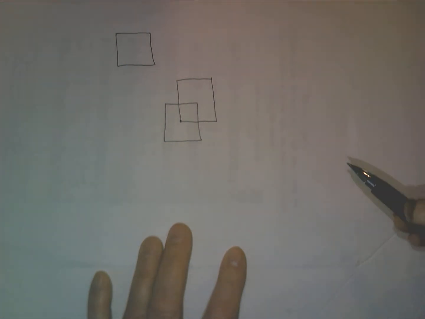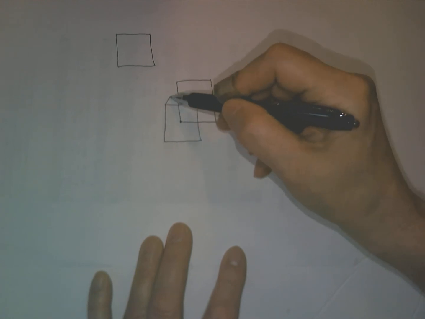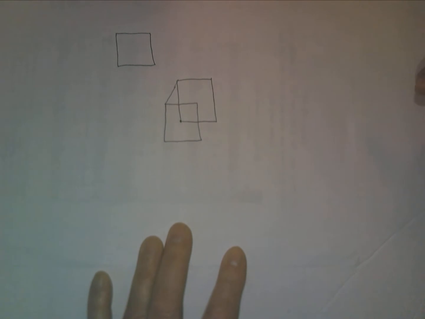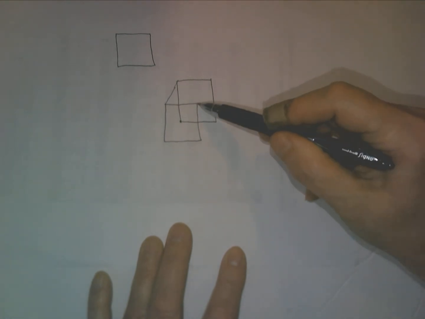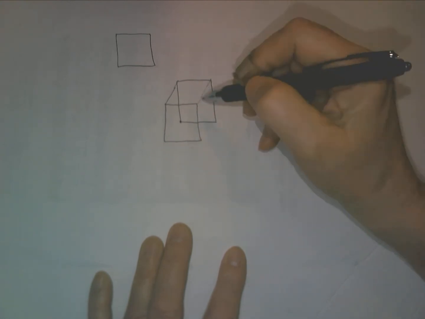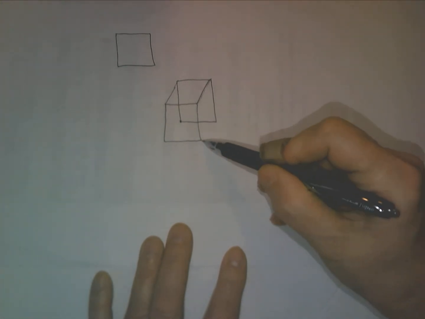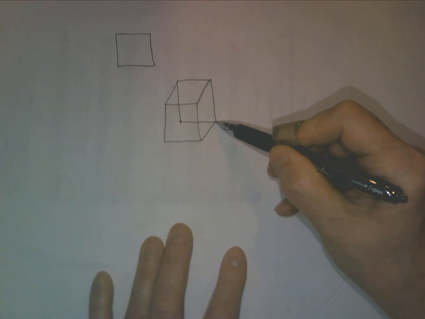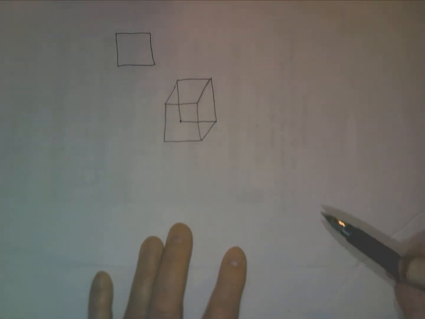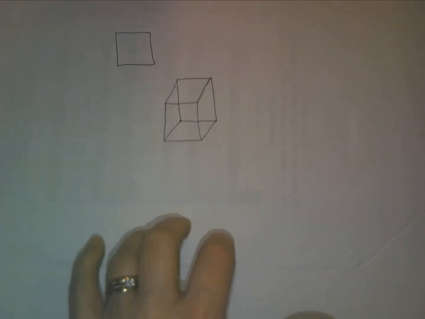Now take your pencil and go from this corner to this corner like this. And then I want you to go from this corner over to this corner like this. You do it a little darker. Then you're going to go from this corner here to this corner. And one more, you're going to go from this corner over to the dot. And look, when you're finished, you have a cube. That's how you draw a cube.